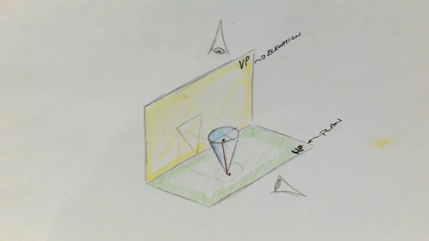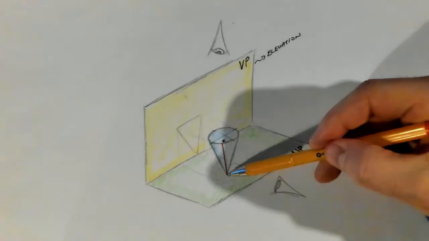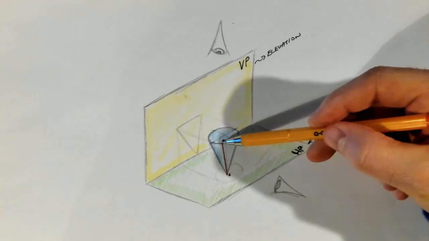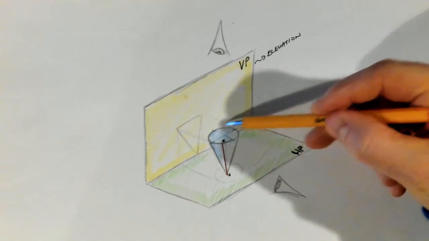That's the image of what we'd see. We would see a circle in plan, triangle in elevation. Now, in plan view, we were given A, which was the apex of it, and we were given point B, which is a point where the cone ended, at the base of it.